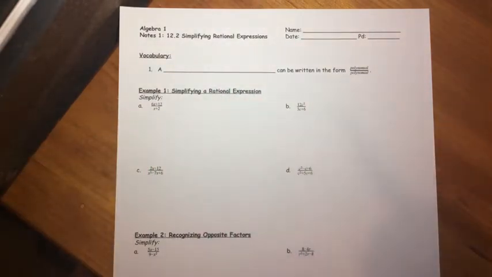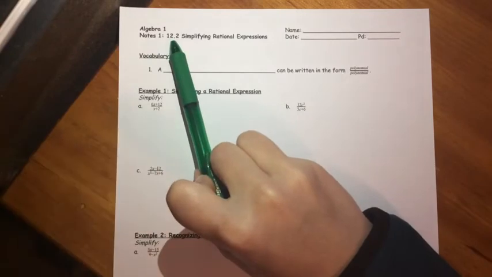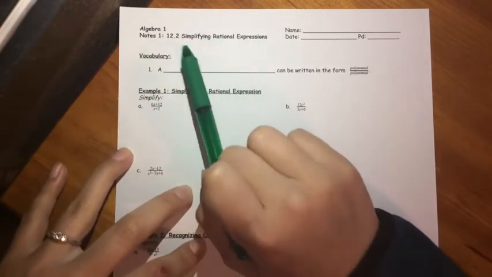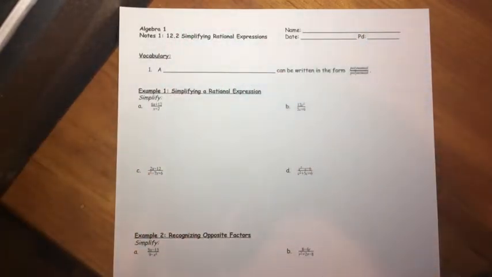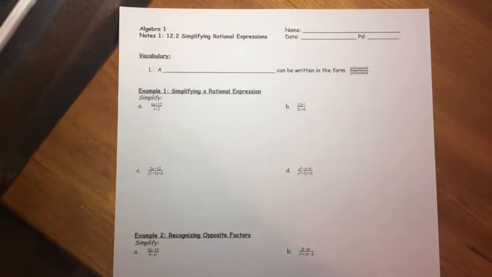All right, so we are taking our factoring knowledge and our simplifying skills, and we're going to apply them to a new section. We're actually going to jump up to chapter 12, and we're going to talk about simplifying rational expressions. Before we talk about this process, we're going to define what a rational expression is, what it looks like, and then we're going to work with them and simplify them.